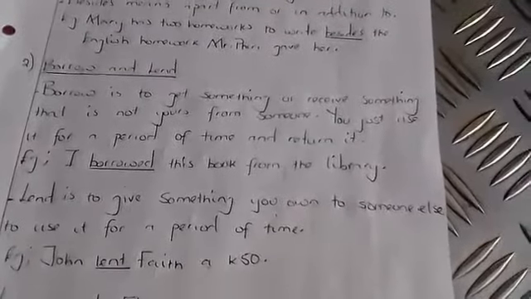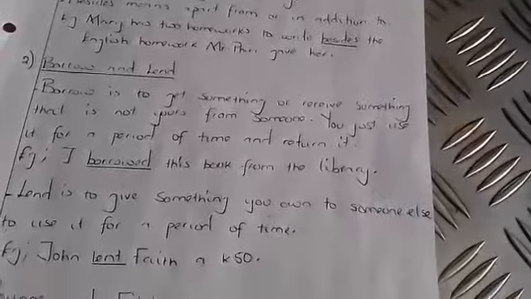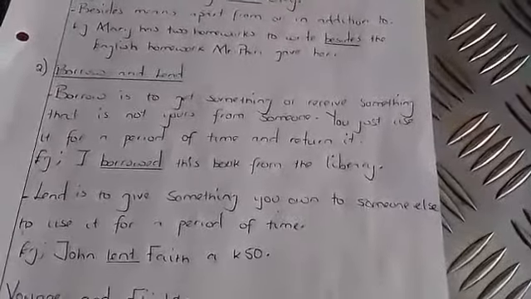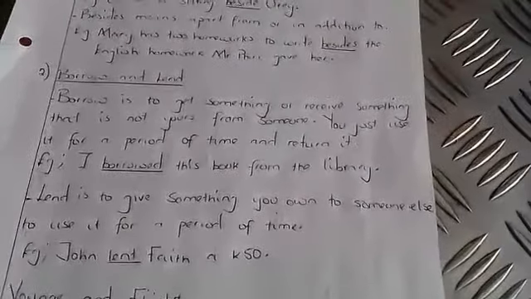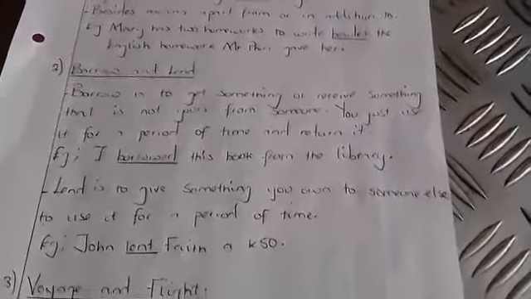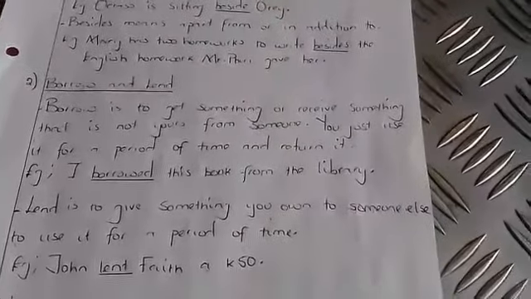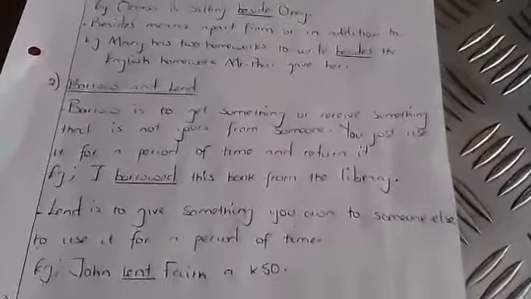The past tense of borrow is borrowed, and the past tense of lend is lent, not lended. It is wrong to say it like that. One thing you need to remember is that you always borrow from, so borrow goes with the preposition from. And lend goes with the preposition to. So you lend to someone, you are doing the giving there.